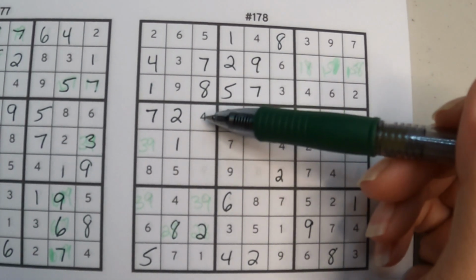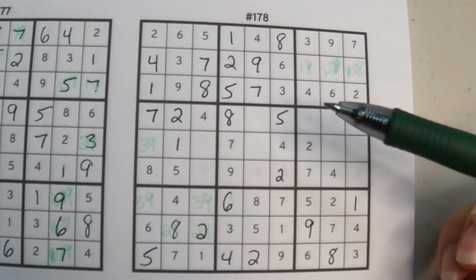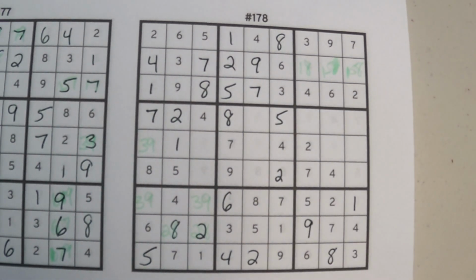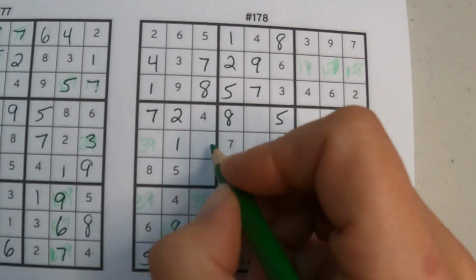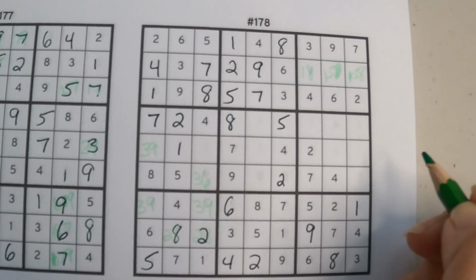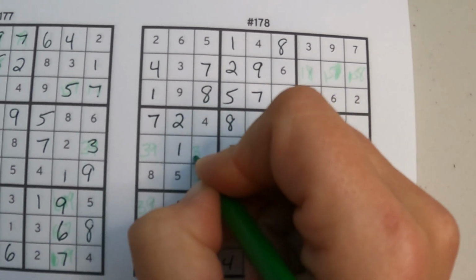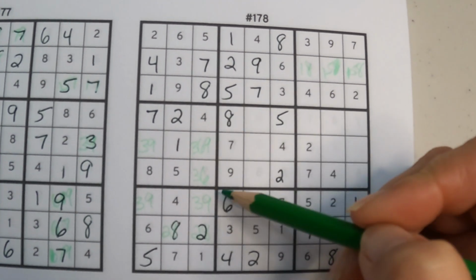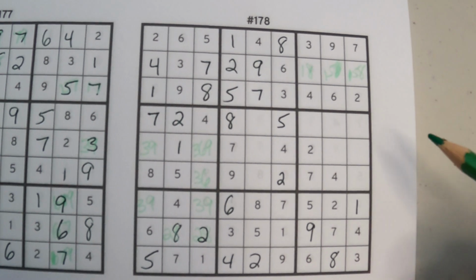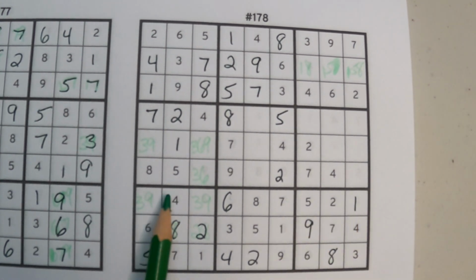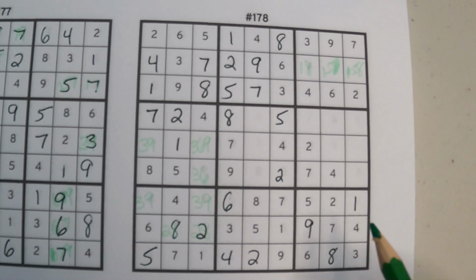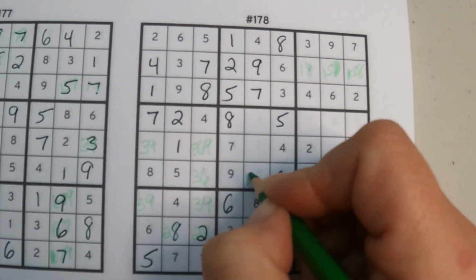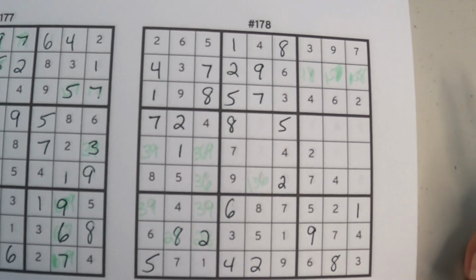For this box now, we're missing 3, 6, and 9. Got a 9 here, so 3, 6, and no help here, so 3, 6, 9. But now, all right, we'll just continue on. For this row, we're missing 1, 3, and 6. No help here, 1, 3, 6.